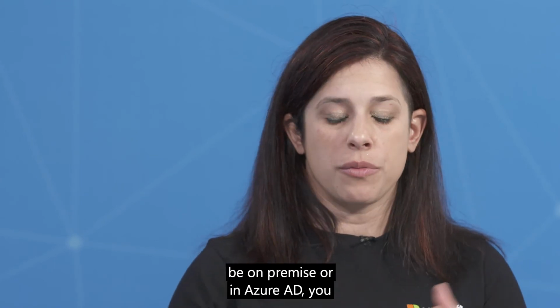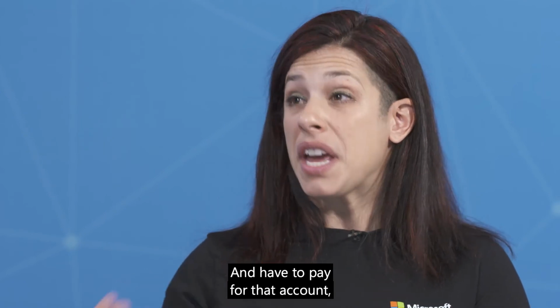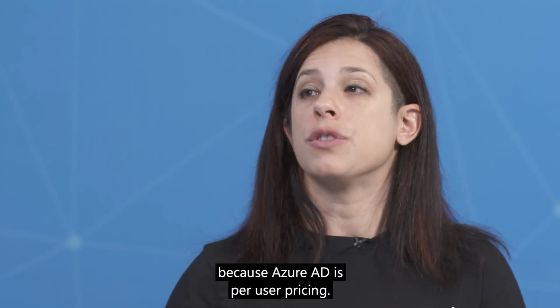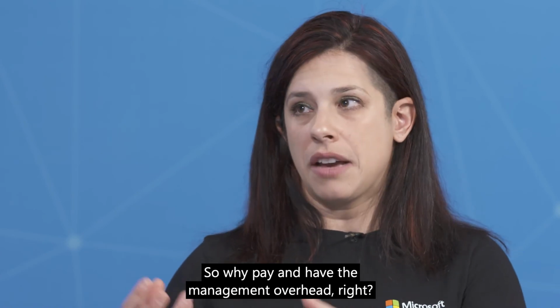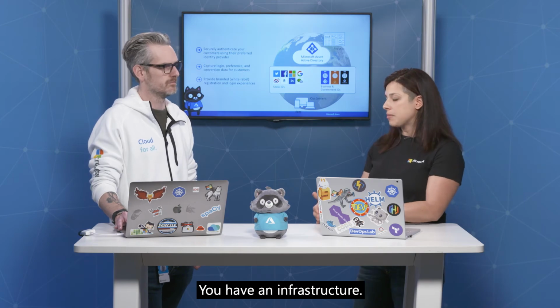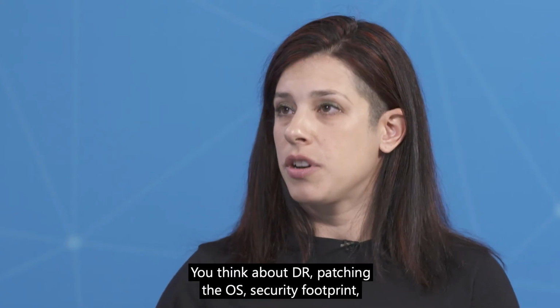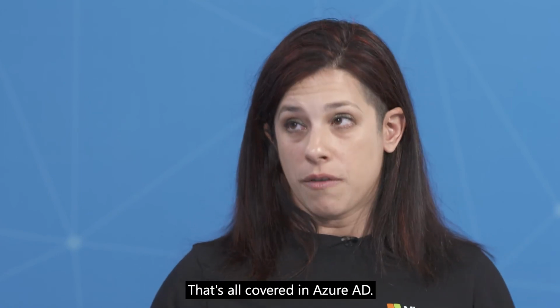With Active Directory, whether it be on-premise or in Azure AD, you have to manage an account and that user, and you have to pay for that account because Azure AD is per user pricing. So why pay and have the management overhead, right? Sure. So right now in your application, you have everything built on-prem, you have a database, you have an infrastructure, you have to back it up, you have to think about DR, patching the OS, security footprint, et cetera. Yep. That's all covered in Azure AD.